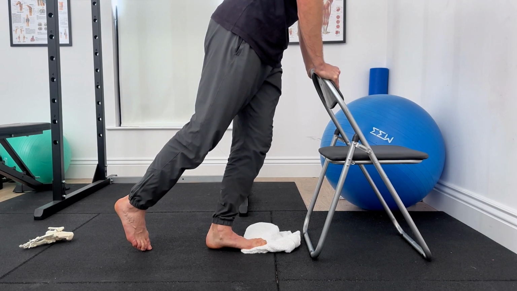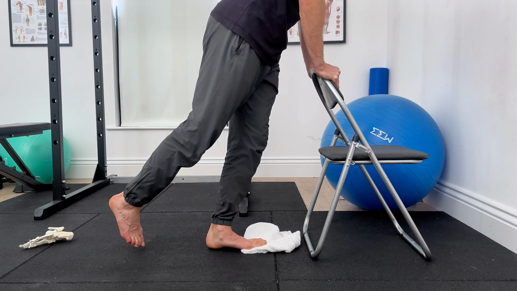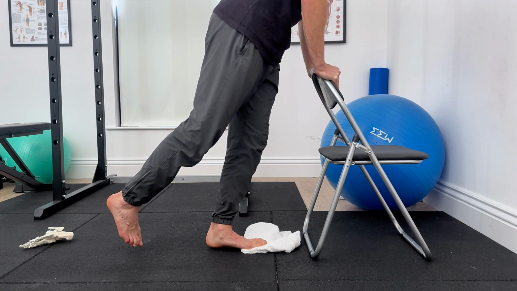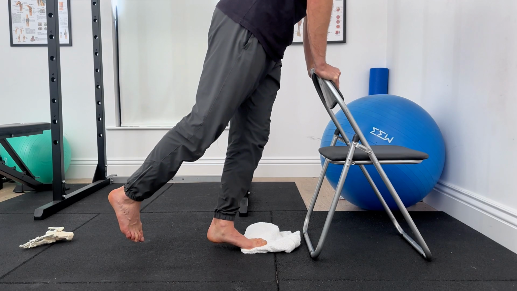So that's why I'm biasing the dynamic motion towards dorsiflexion here. And you can see here that because I have my weight distributed over the chair here, it makes it much more easy for me to express multiple reps.